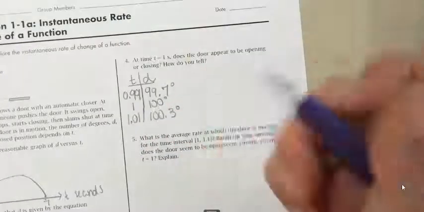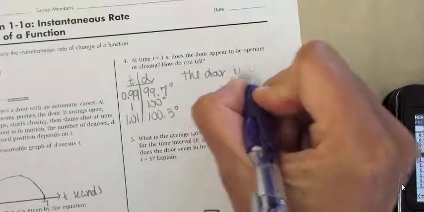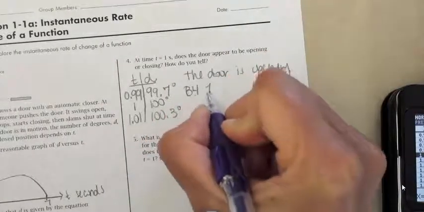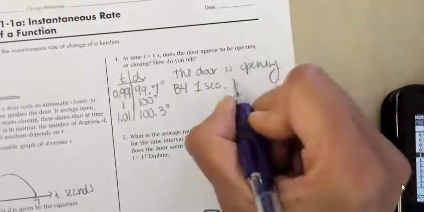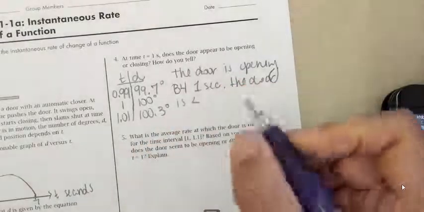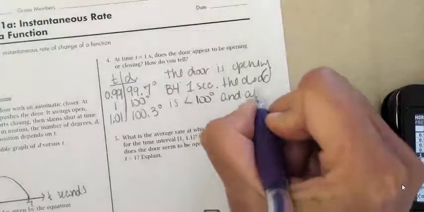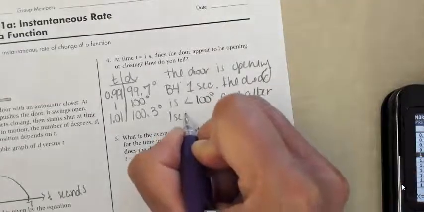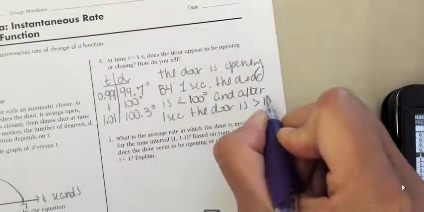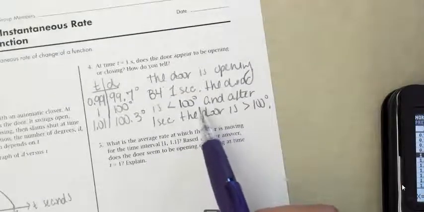So I can conclude just based on this that the door is opening. So before 1 second, the door is less than 100 degrees. And after 1 second, the door is greater than 100 degrees. So I've proven it using this table of values, and then I verbally explained it.